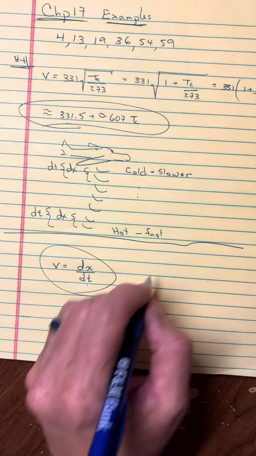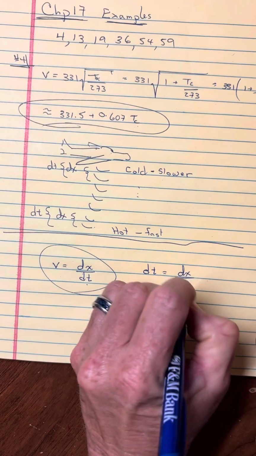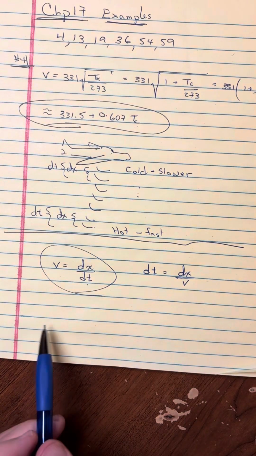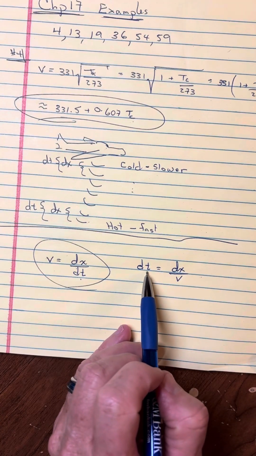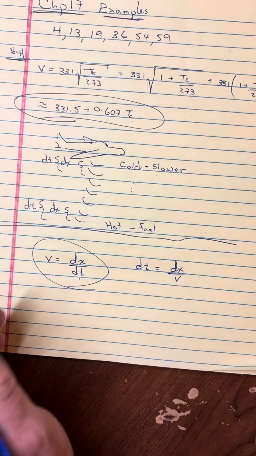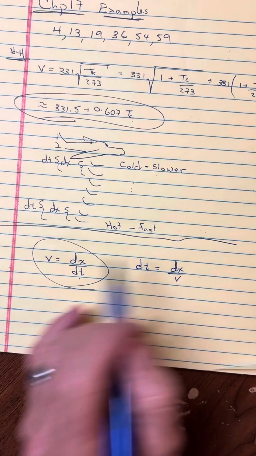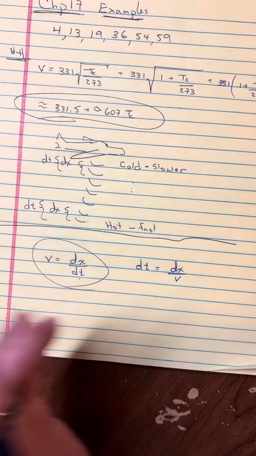So if I were to solve this equation for time, it would be this: you would have some small moment in time, dt, equal to this dx, a small distance, over the velocity at that particular position.